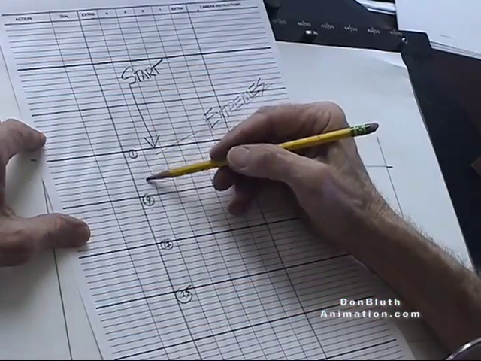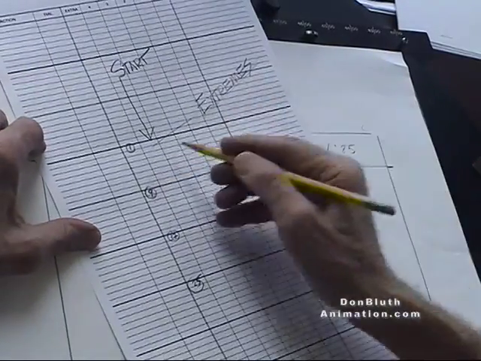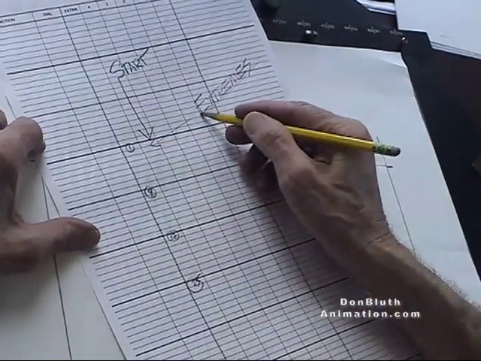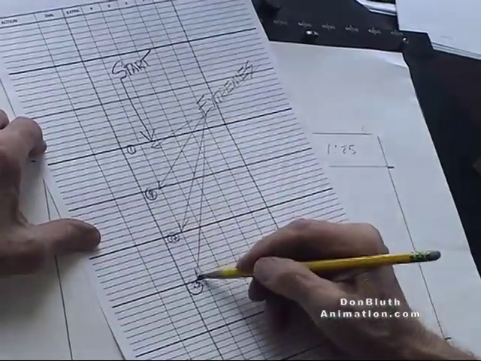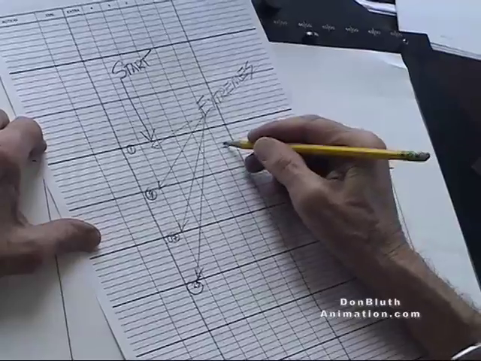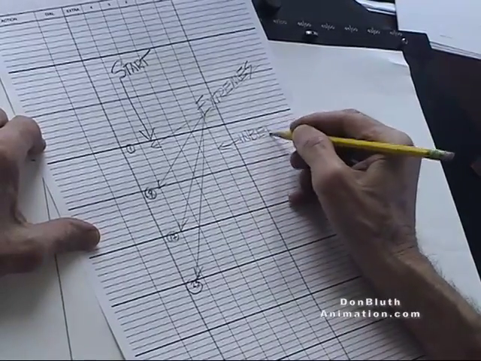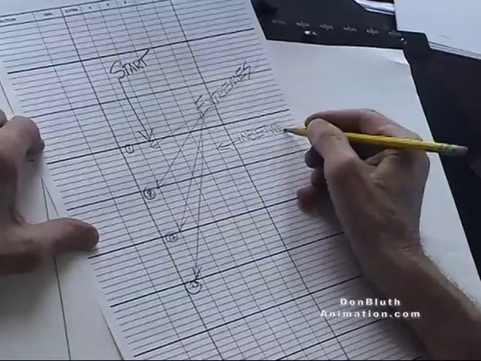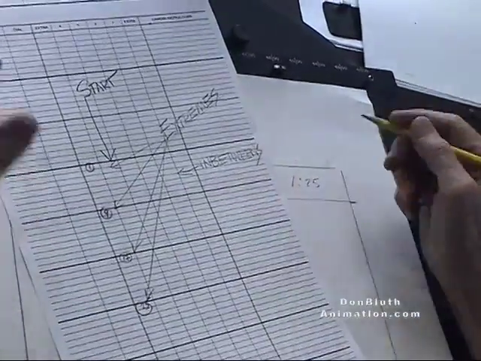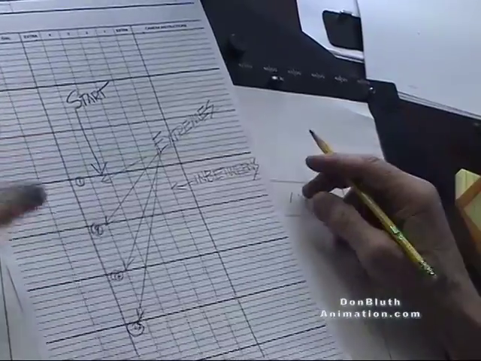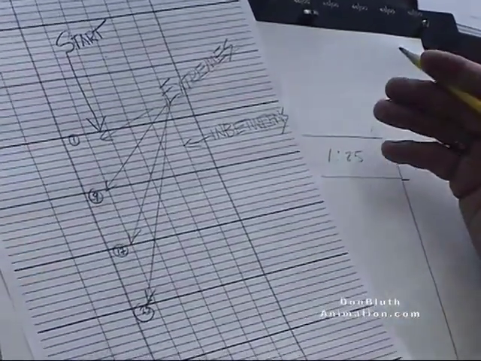And the drawings in between, guess what they'll be called? Inbetweens. So these are the extremes. And the drawings in between will be called inbetweens. Guys, this is so very basic that I almost feel like I'm talking down to you a little bit to tell you this. But that's, I think, how you have to think.